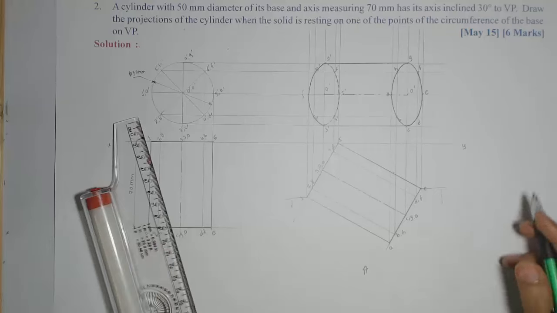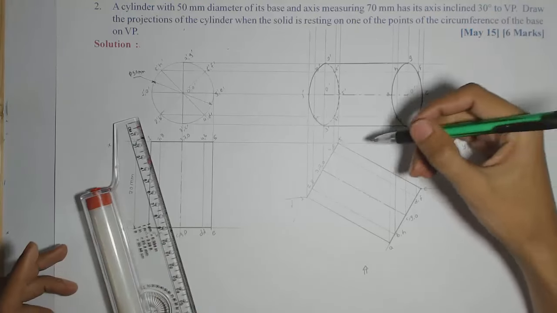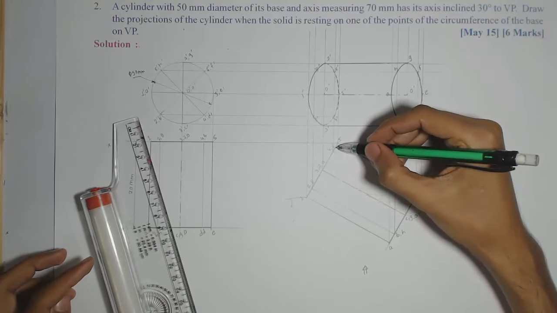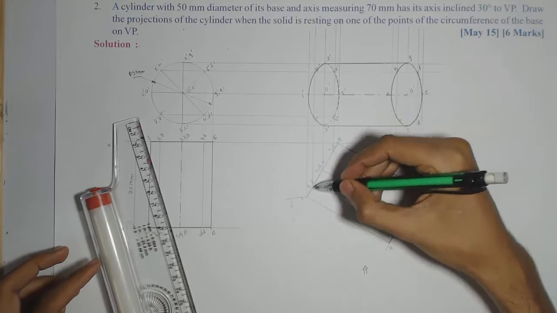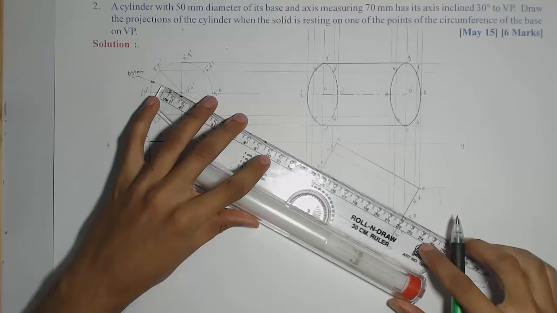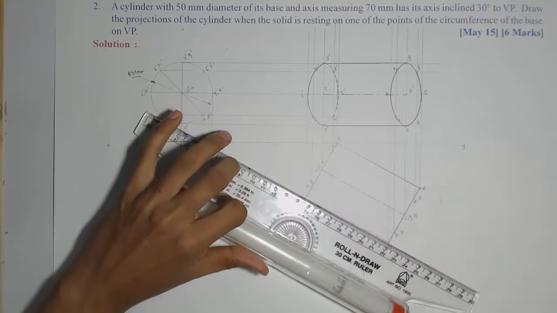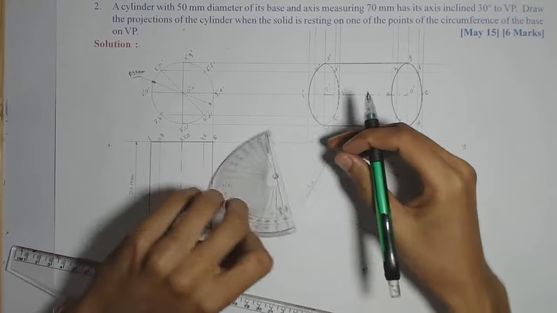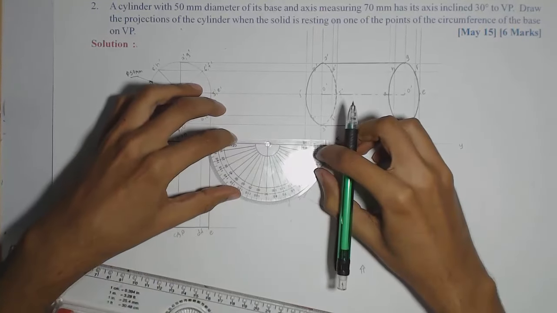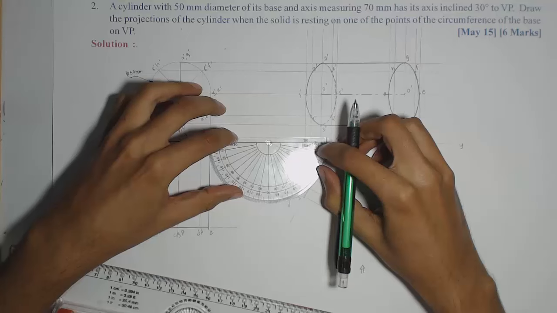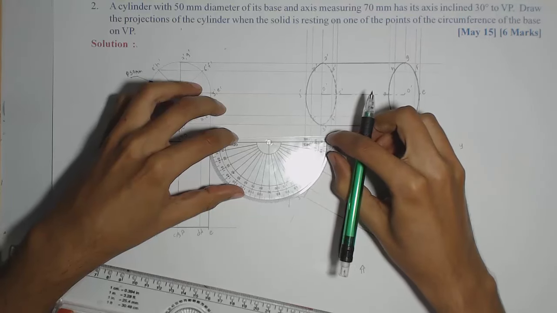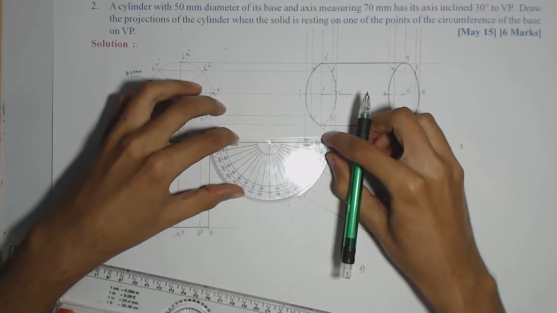And we need to show the inclination of the axis. We started with drawing 60 degree for base, then obviously we will get 30 degree for axis. We can verify it here. If I produce this axis and if I measure that angle, it should give me 30 degree. Yeah, some error is there, but that is acceptable.